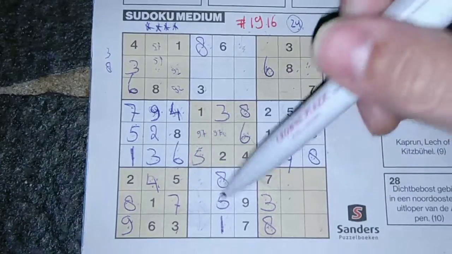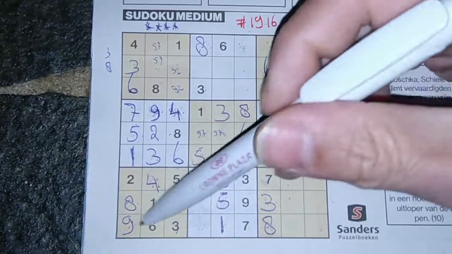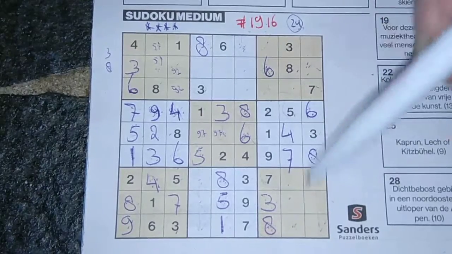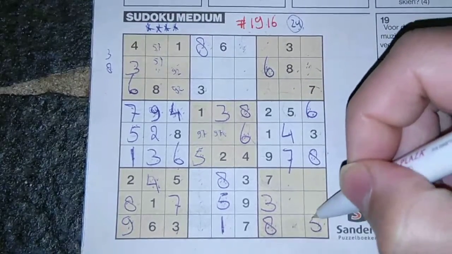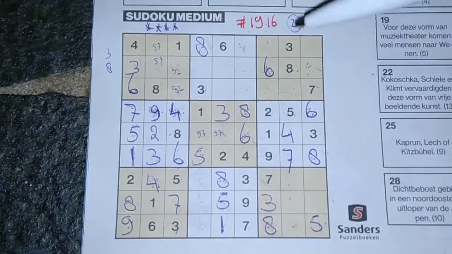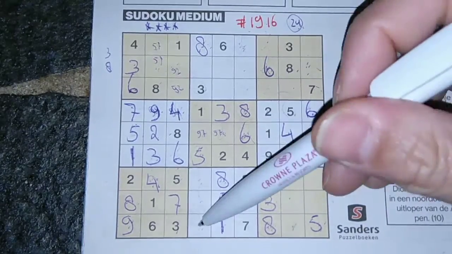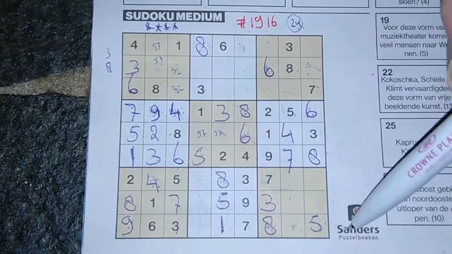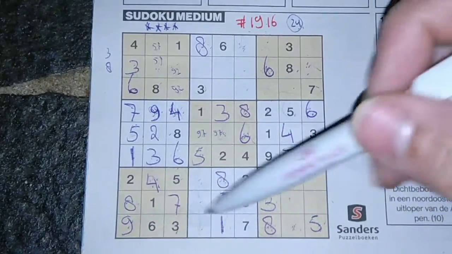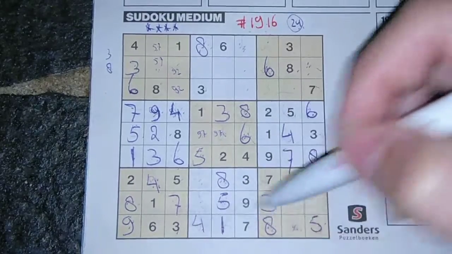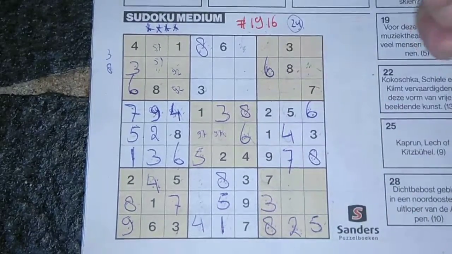5 in this row, 5 in the row below. So in the last row, only 2 places for the 5 should be here. Oh, there we see here 5, no 5 there, 5 should be there. Then 2 boxes left in the last row for the numbers 2 and 4. Look, we have a 4 there, no 4 there, 4 should be here, and a 2 goes there.